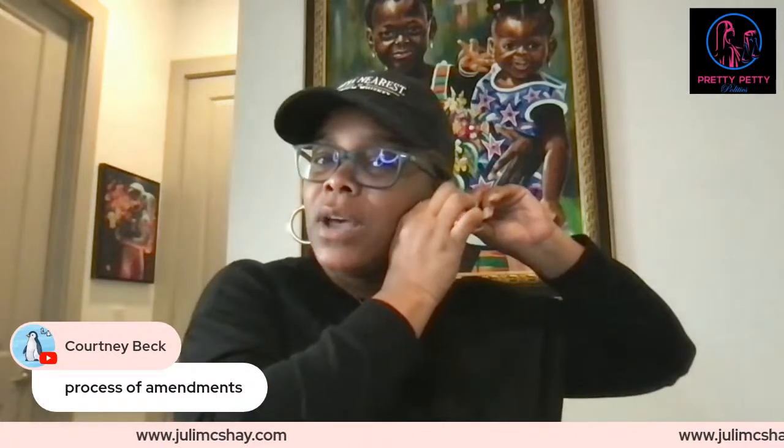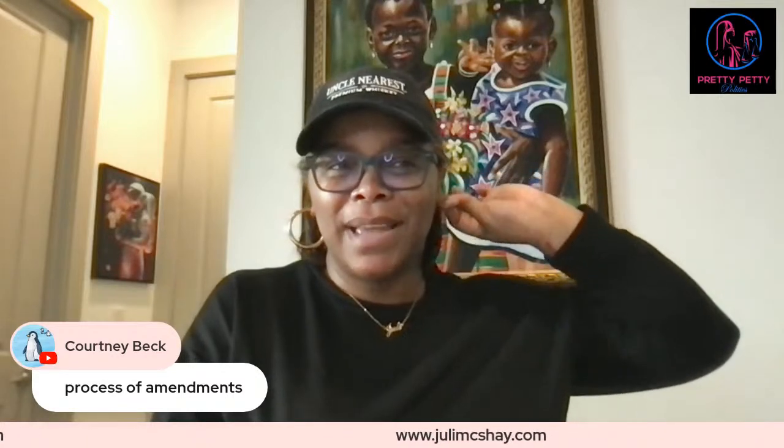This big gold earring. So I'm going to take it off. You see this pretty brown ear? This ear is the Constitution. The ear, the Constitution. Everybody got that? My ear is the Constitution. My earring, I'm getting ready to amend my ear, the Constitution.